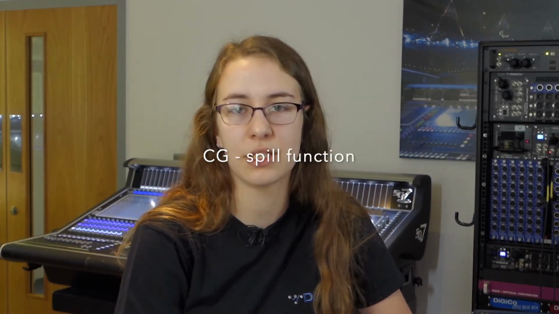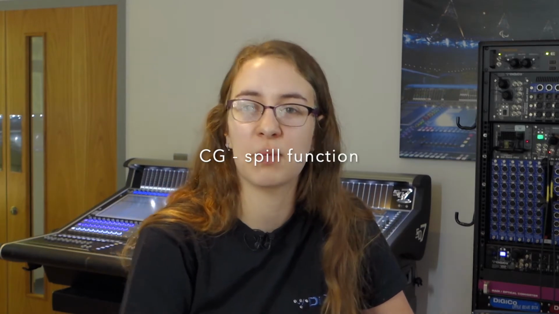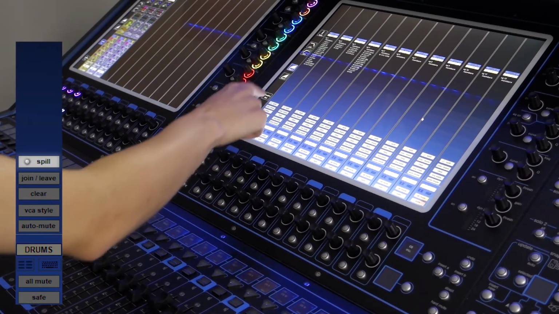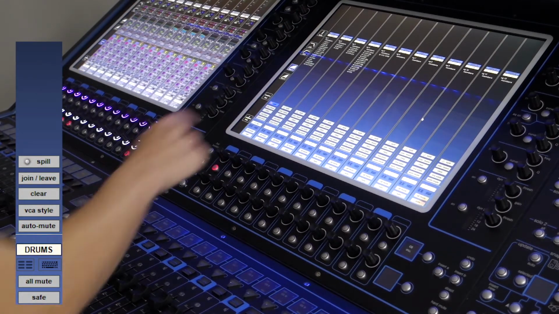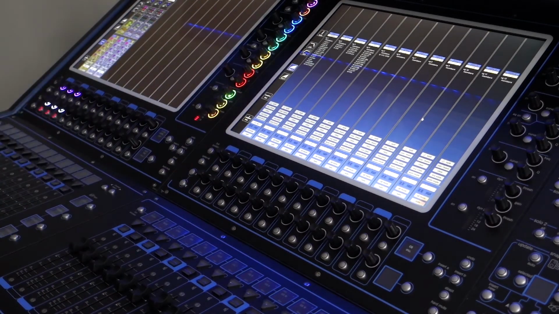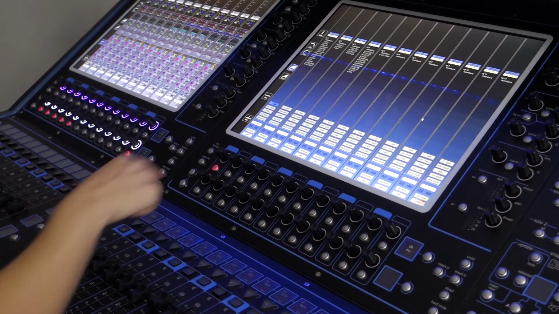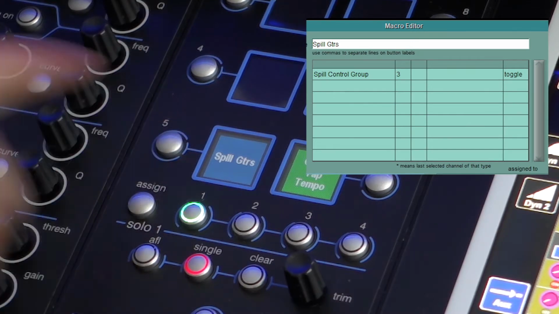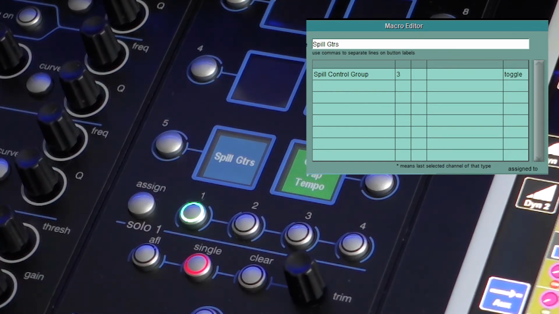First up, CG Spill. A lot of people have been requesting this one, and we've finally done it. You can now spill your CGs directly from the console. Up until now, you'd have to create a spill set and then spill that from a macro. Now, on the CG page, we've added a spill button to spill the CG. You can also spill it from the buttons underneath the encoders. And we've also added some macros so you can directly spill the CGs by using macros.